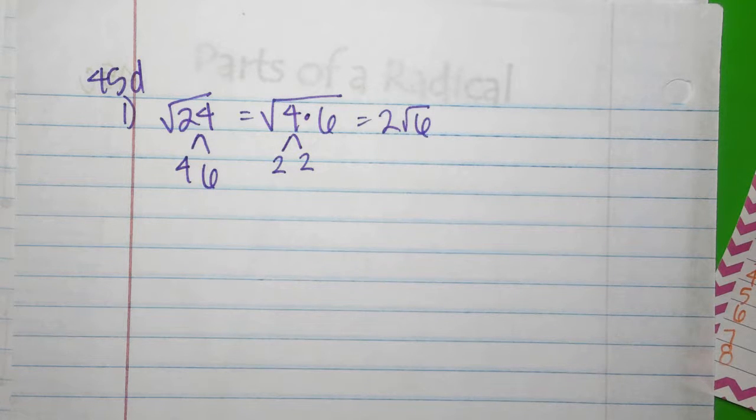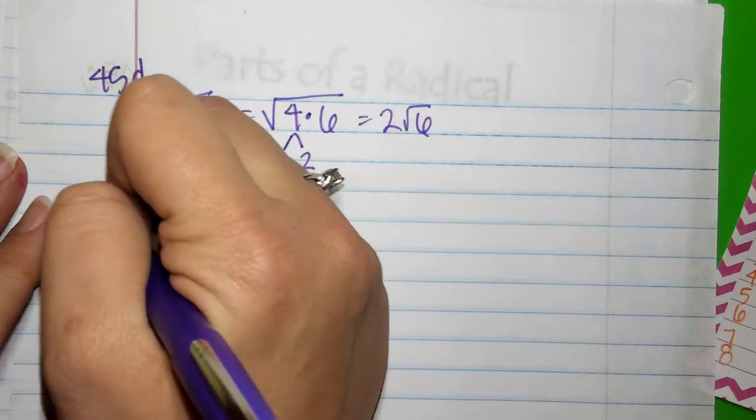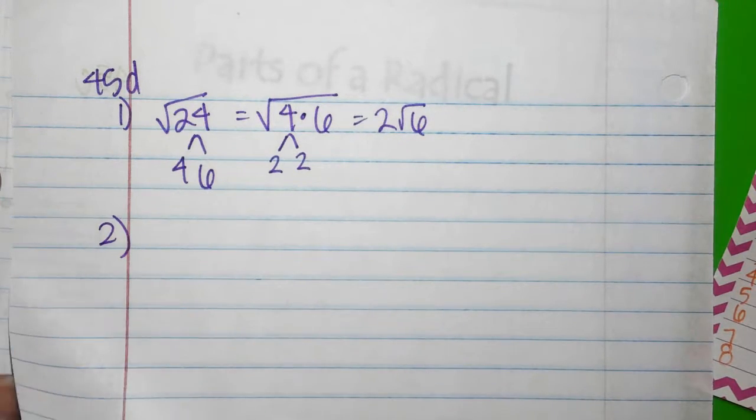Yes, Dalen. So we need to, every time, find the square root of those two numbers. If it can't go into another, if it doesn't have a square root, it stays under the radical. So then we just find the two numbers. Okay. All right. Number 2. Are you guys ready?